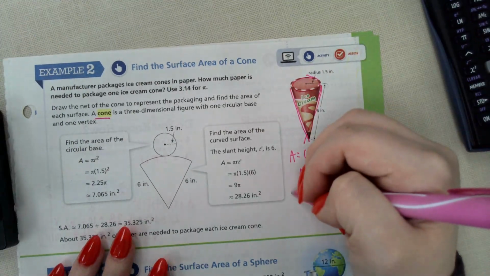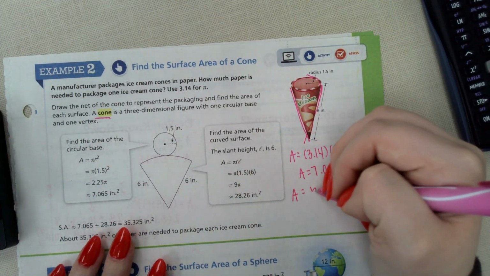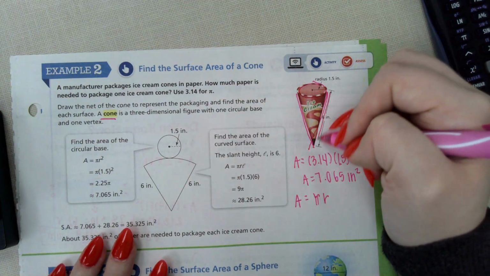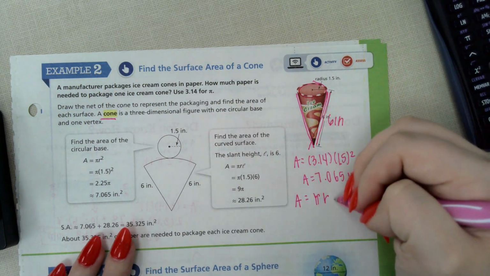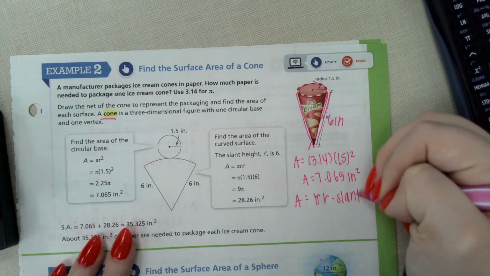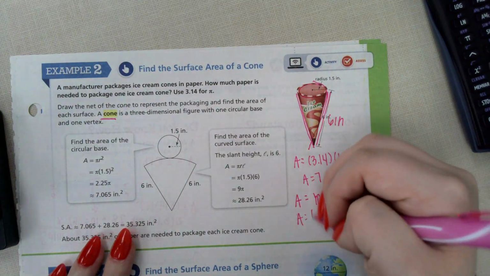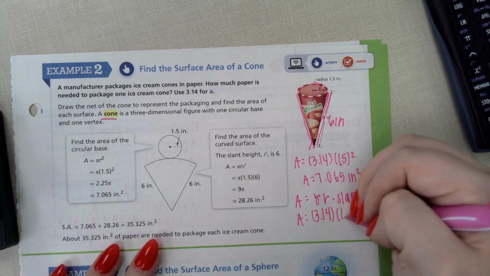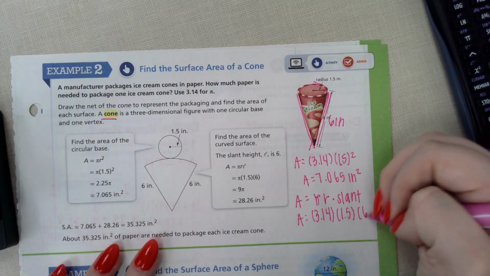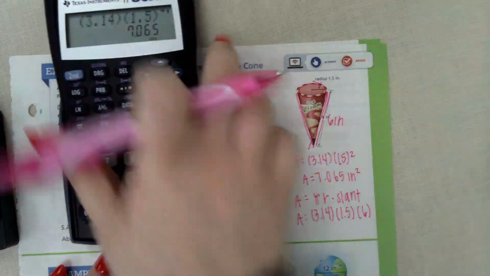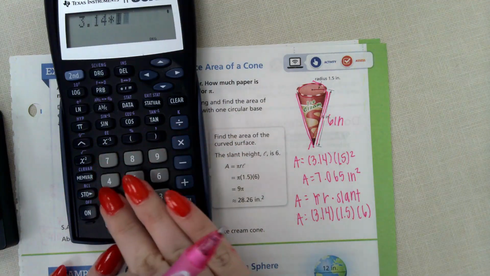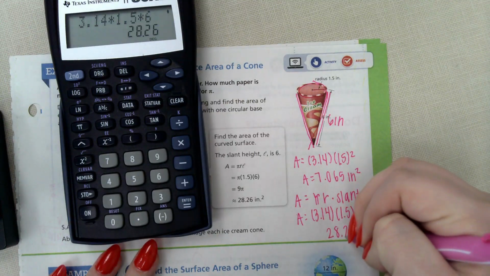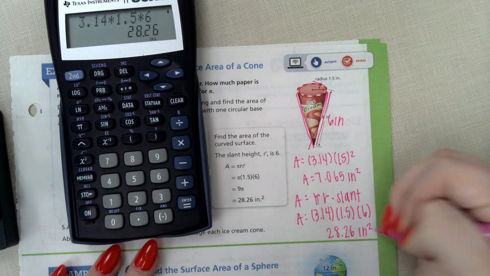Now I need to figure out the area for this slant here. To do that, you're going to use area equals pi times radius times your slant. Here my slant is 6 inches. So I have area equals 3.14 times my radius of 1.5 times my slant of 6 inches, and I get an area of 28.26 inches squared.